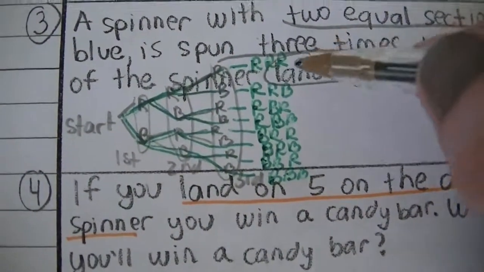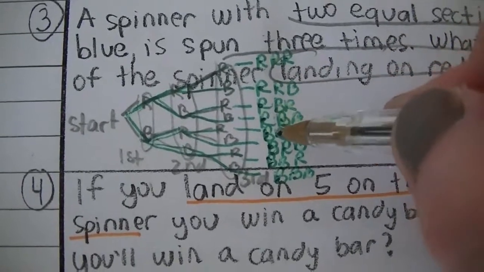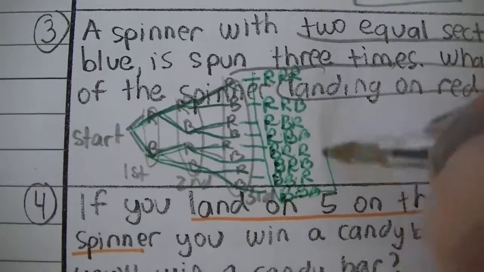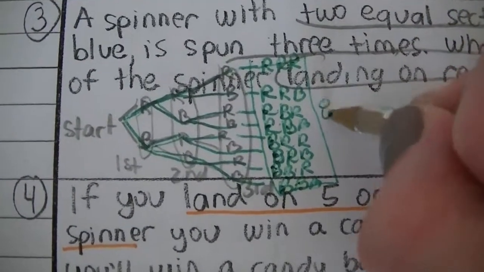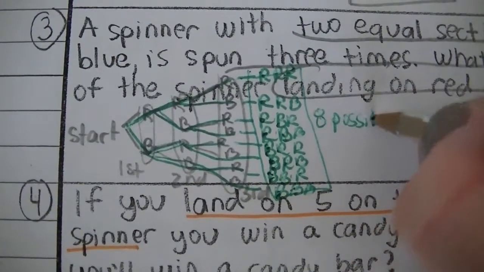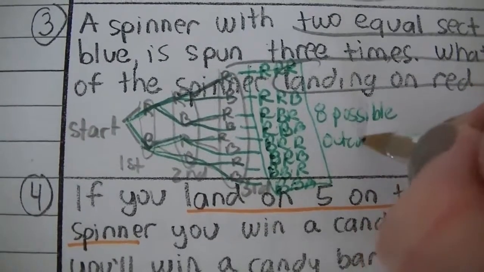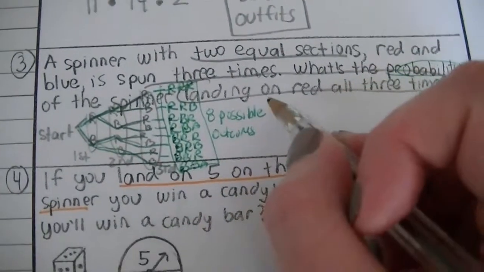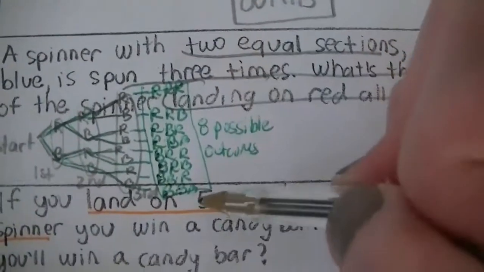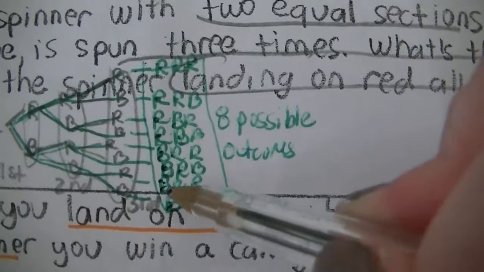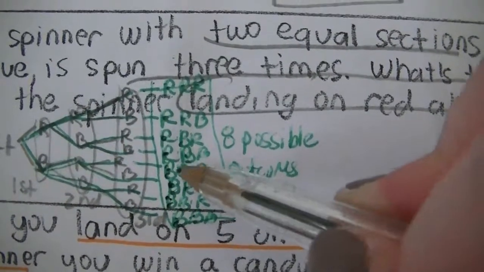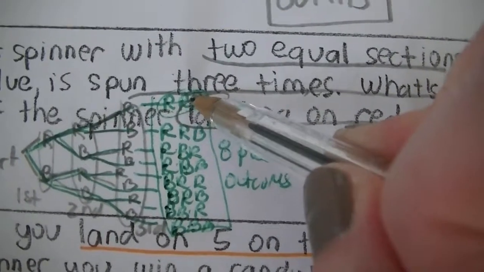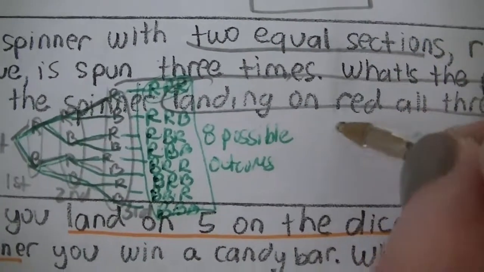So there are how many possible outcomes? 1, 2, 3, 4, 5, 6, 7, 8. 8 possible outcomes in the sample space. But that's not even answering the question. Because it's saying, what's the probability of spinning the spinner and landing on red all 3 times? Well, let's see where we see red, red, red. There it is. Red, red, red. That occurs 1 out of the 8 times.